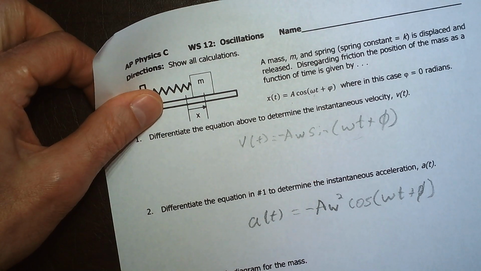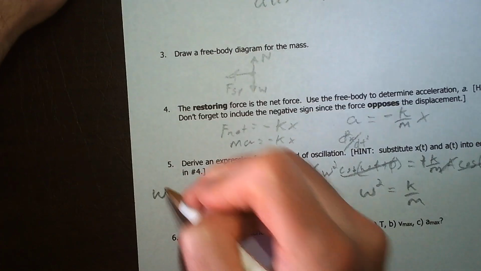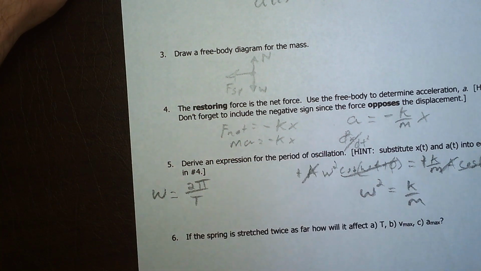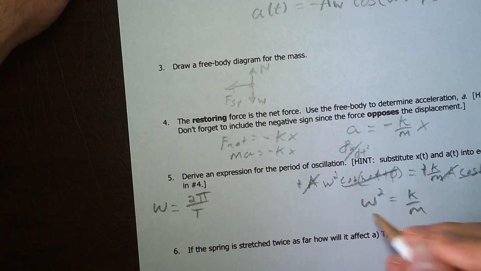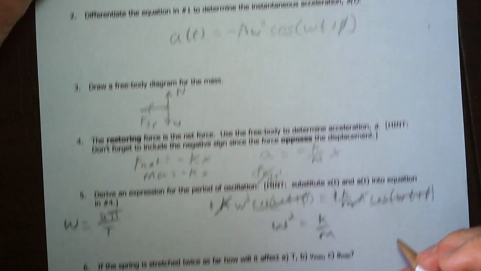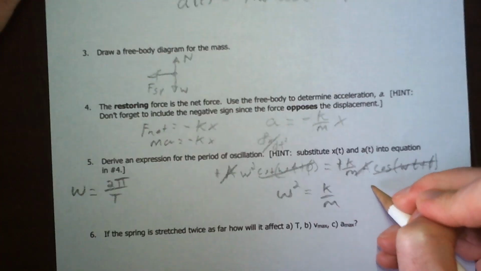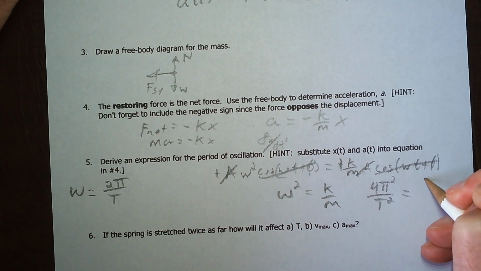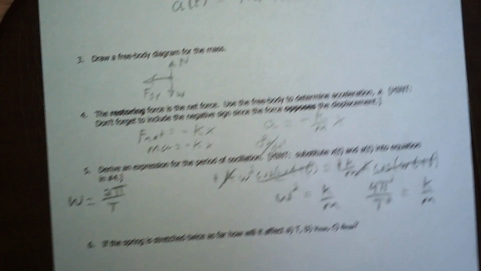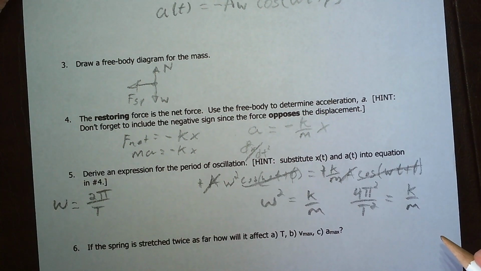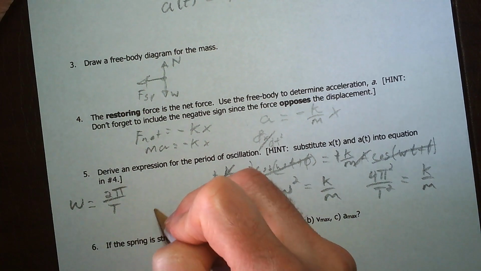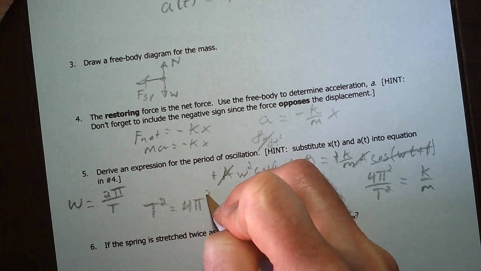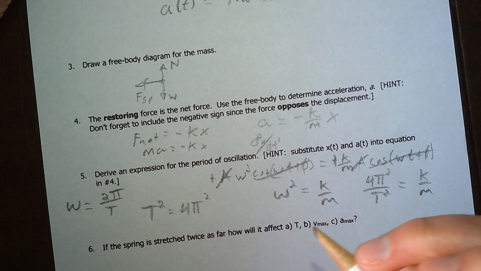So in other words, omega is equal to 2 pi radians in 1 period of T. So I'm going to plug that in here, and I get 4 pi squared over T squared equals k over m. And if I solve this for T, I get the following. T squared equals 4 pi squared m over k.